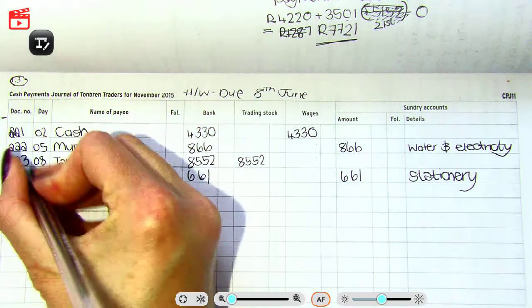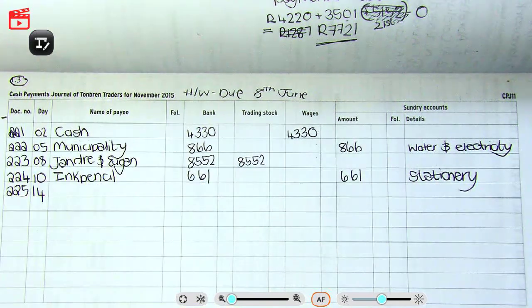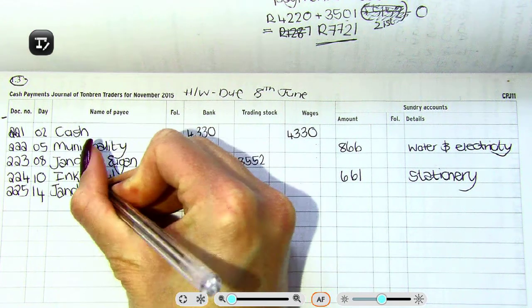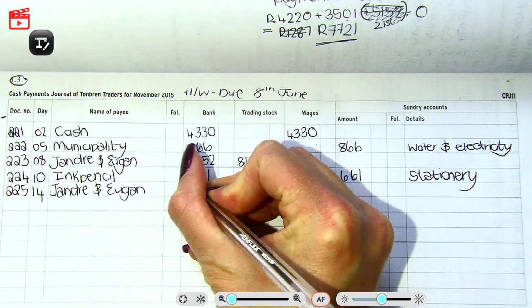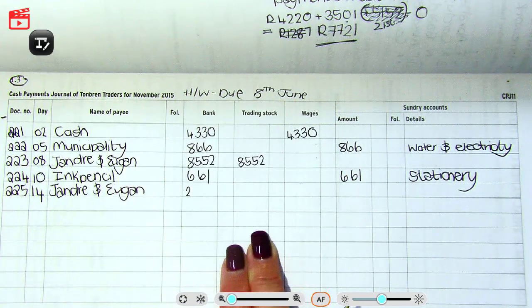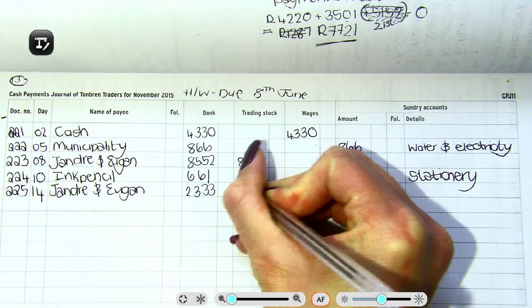On the 14th, document number 225, we paid 2,333 Rand for merchandise bought from Gendre and Eugen. Once again, merchandise, the same thing as trading stock. Okay, so this is going to go into my trading stock column. So there we can see that it's called goods, trading stock, or merchandise. All means the same thing, goes into the same column. Okay, into your trading stock column.